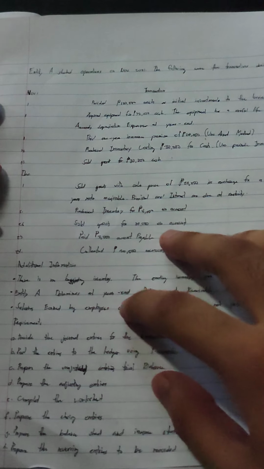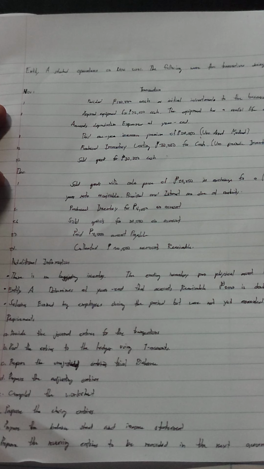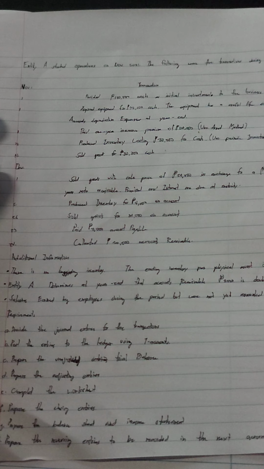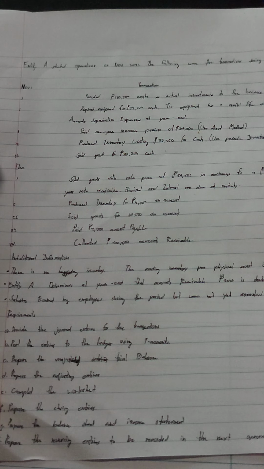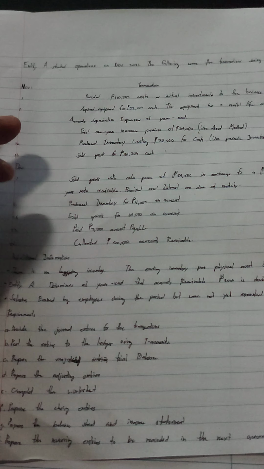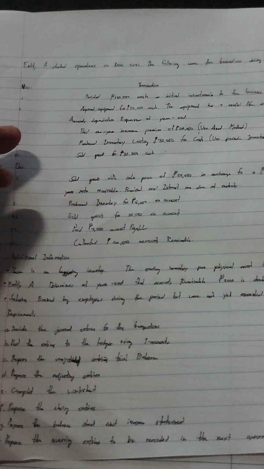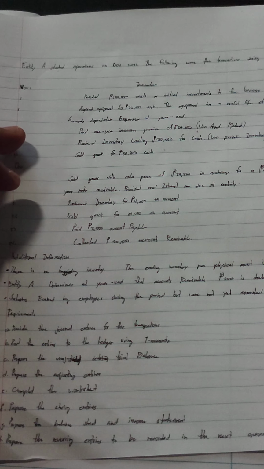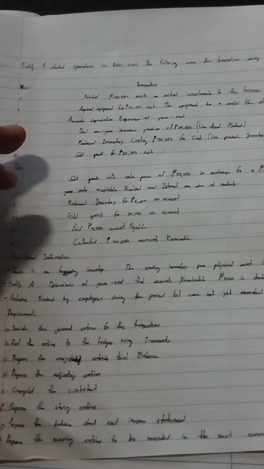So we will proceed to the month of December. So the first transaction in December, sold goods with sale price of 24,000 pesos in exchange for a 24,000 10% note, 1 year note receivable. Principal and interest are due at maturity.